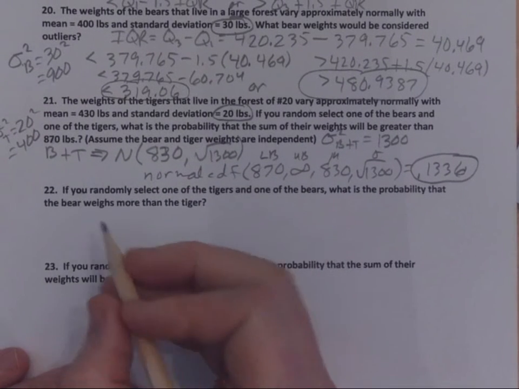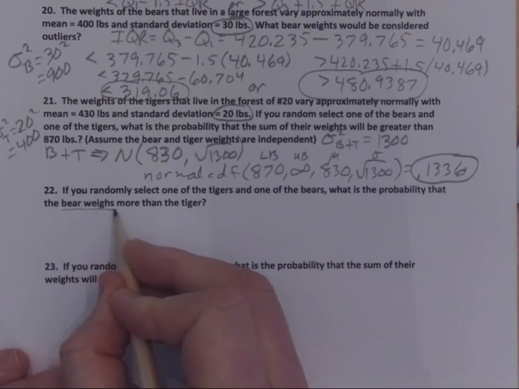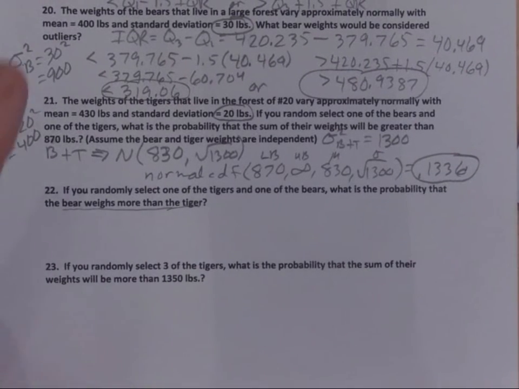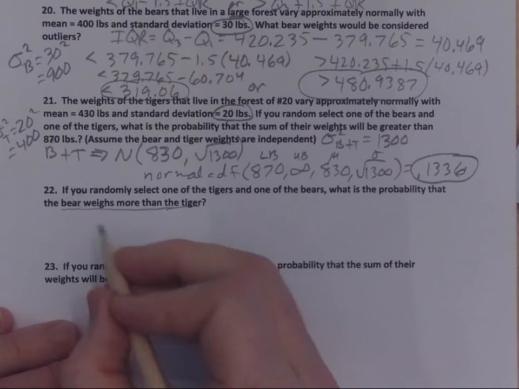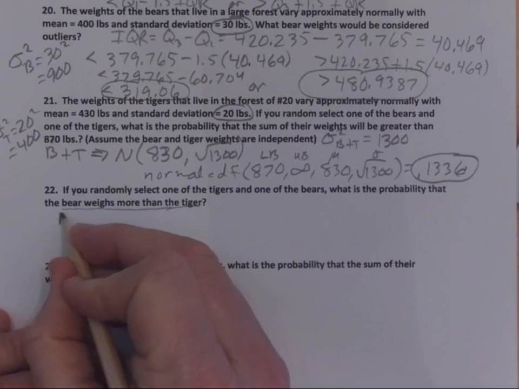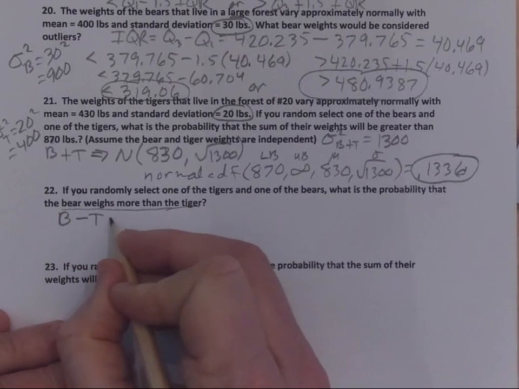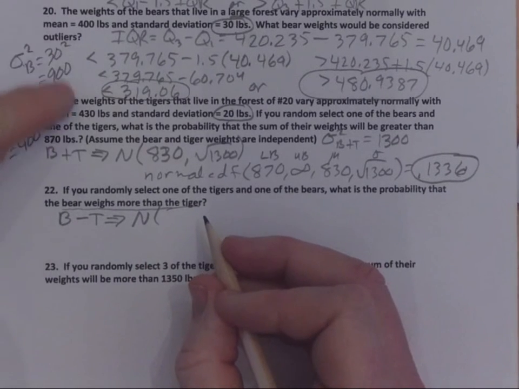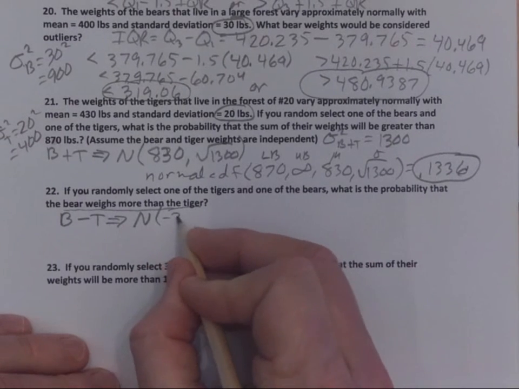than the tiger? Whenever you're asked to compare two normal curves, you're going to subtract them. What's the probability this is more than that or this is less than that? You're going to subtract them. So bears more than tigers, I'm going to say bears minus tigers. So bears minus tigers, you can subtract the mean. That would be 400 minus 430, which would be negative 30.